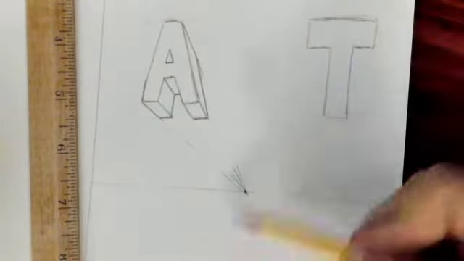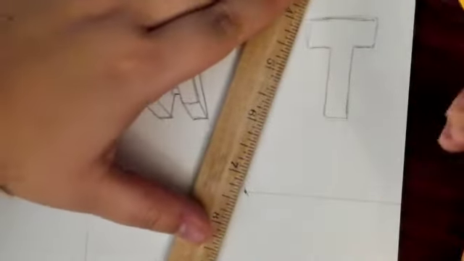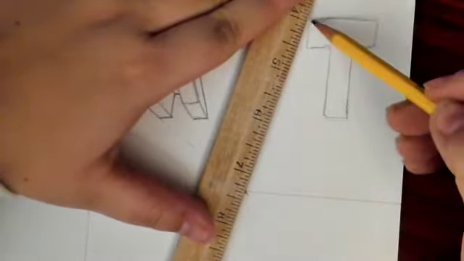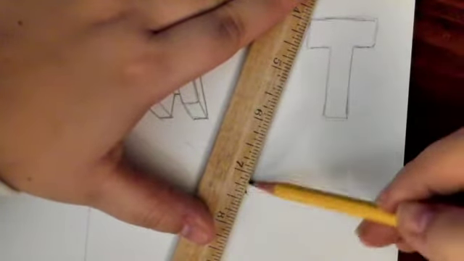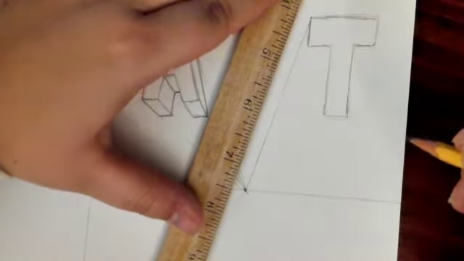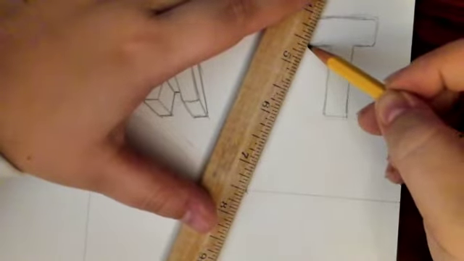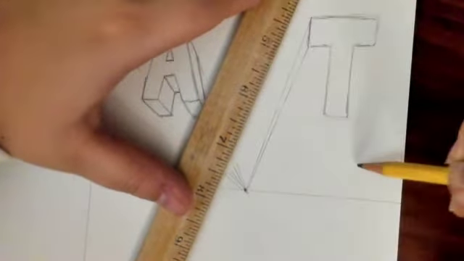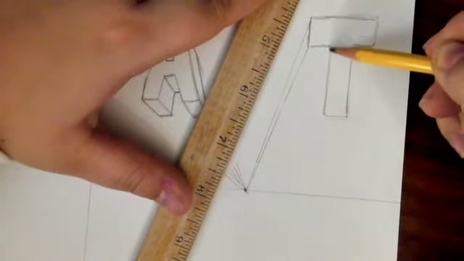And then let's practice connecting all of our corners back down to the vanishing point. So this one up here, we're going to line it up, draw it to the vanishing point. We're just going to move across our letter here, so we're going to move down to this next corner, draw it to the vanishing point. Now remember, this right here is still considered a corner.